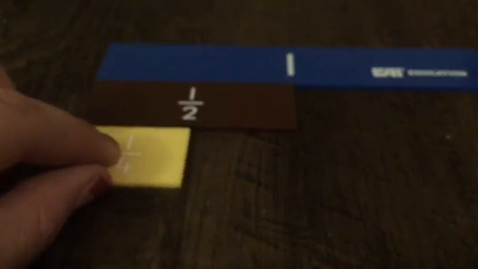We could also look at this by using our fraction bars. Here we have a 1, a whole, and a half. This is the example that Brian used, using the half and a 1/4 to compare. We can see that that is not the same.